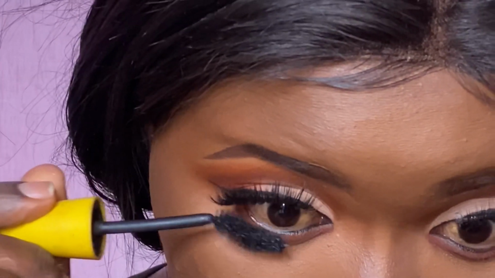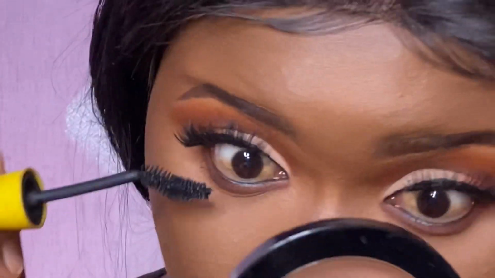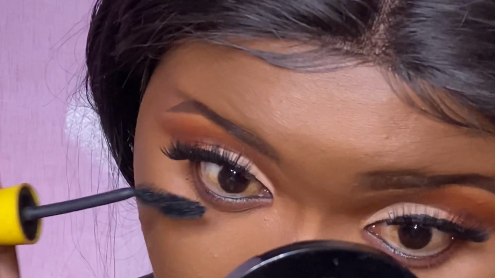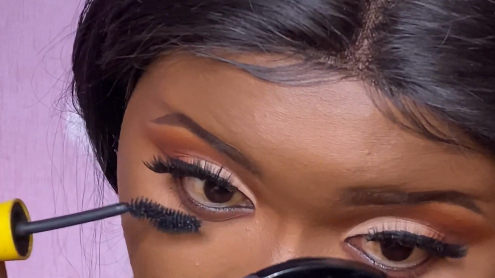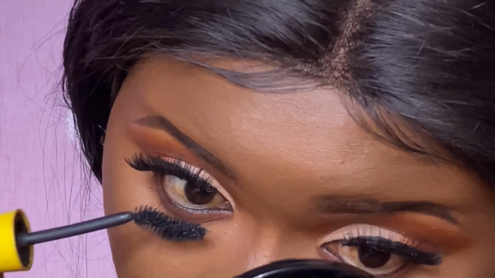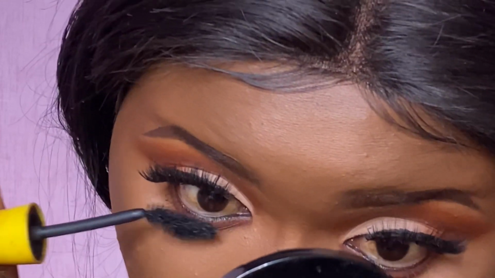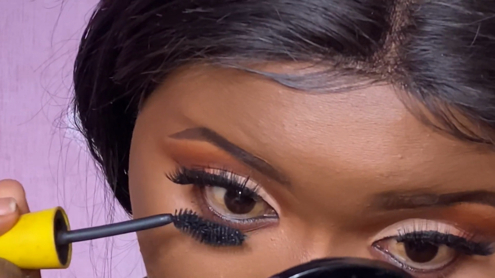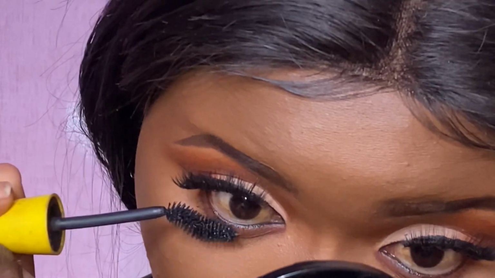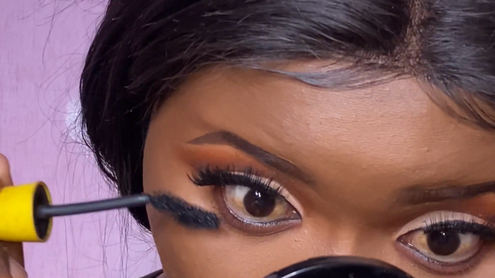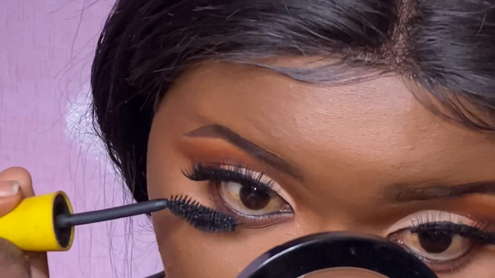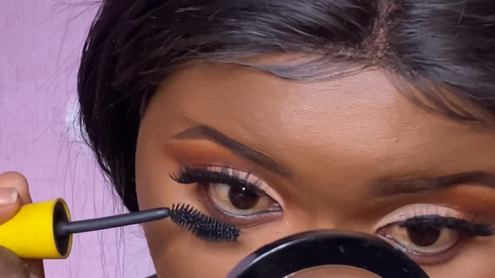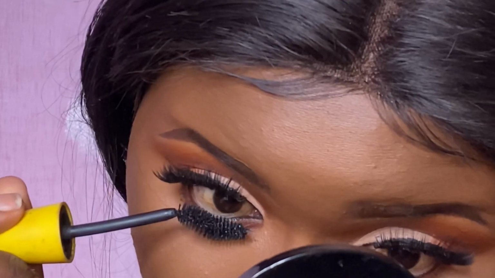That's how you apply your mascara, and it just makes it look so beautiful. Because even before I applied mascara on my lower lashes, you couldn't see them. I didn't look like I have lower lashes, but right now you can see they have started being visible.